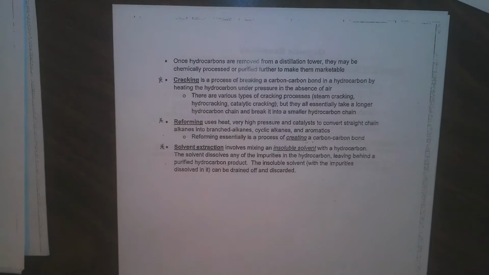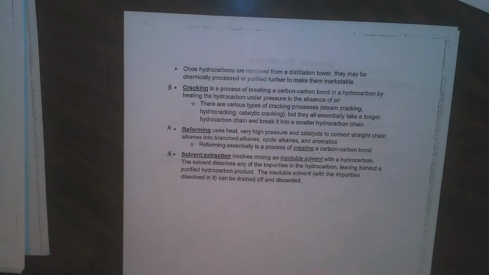Once we move the hydrocarbons from the distillation tower, then we can process them or purify them even further. Once they go through this process, we can chemically modify them or purify them.